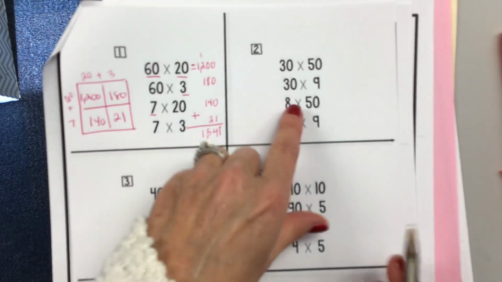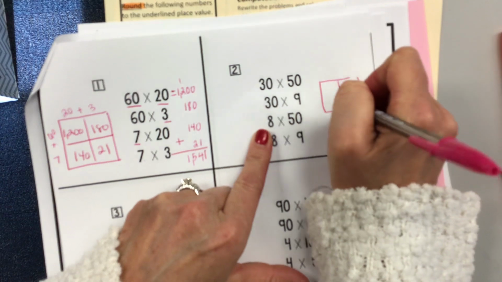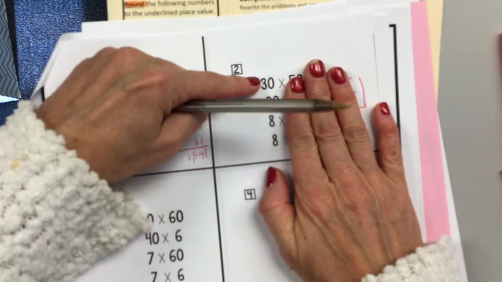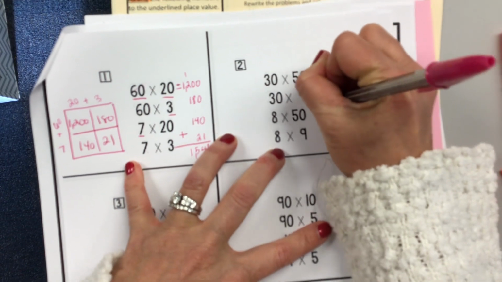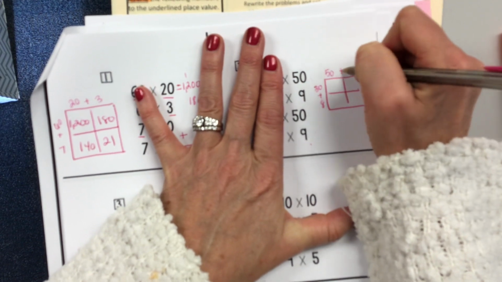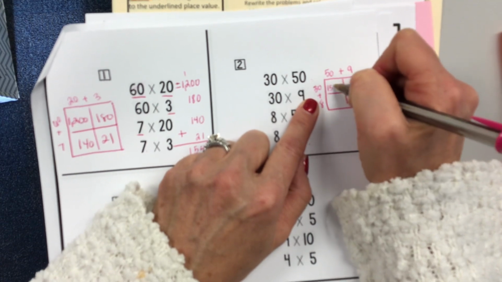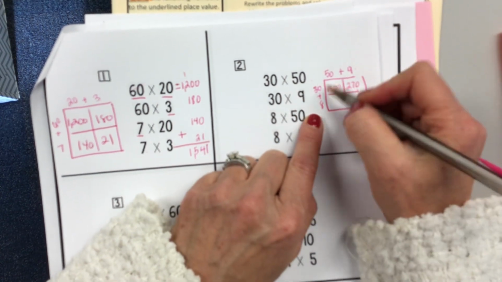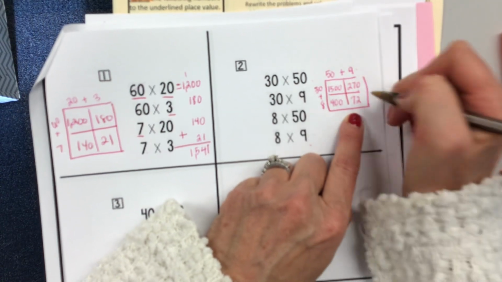Okay, so let's look at number 2. Again, let's draw our area model. Okay, what is this number broken apart? 38. So we can put that on one side, 30 plus 8, and then what is this number broken apart? 59. So put it on one side, 50 plus 9. So 3 times 5 is 15, add our 2 zeros. 3 times 9 is 27, add a 0. 8 times 5 is 40, add a 0. And 8 times 9 is 72.